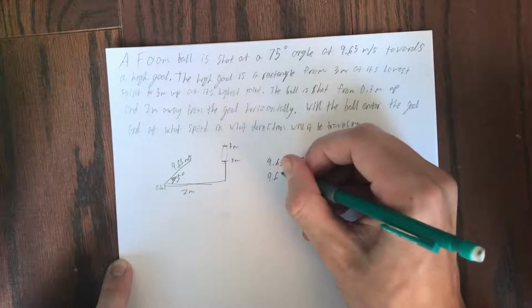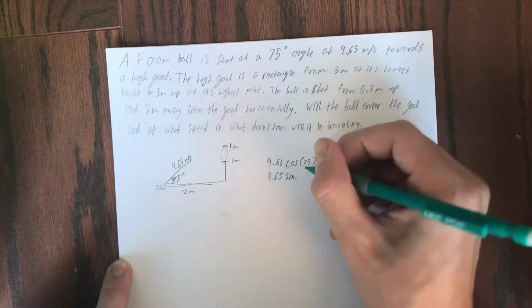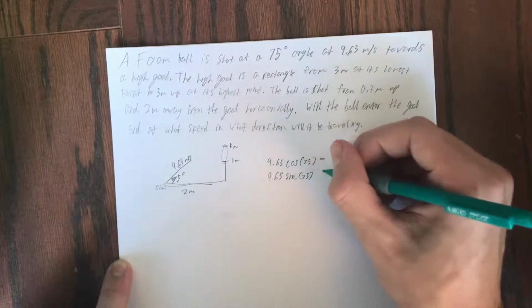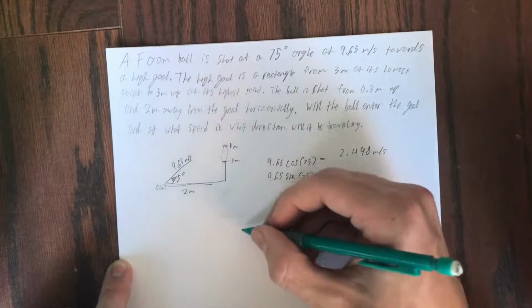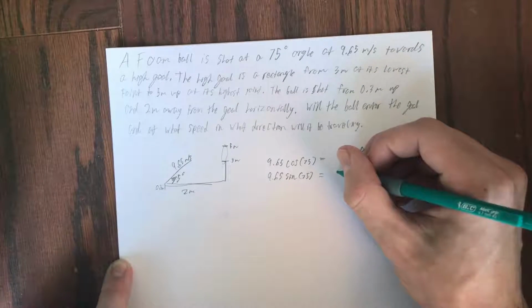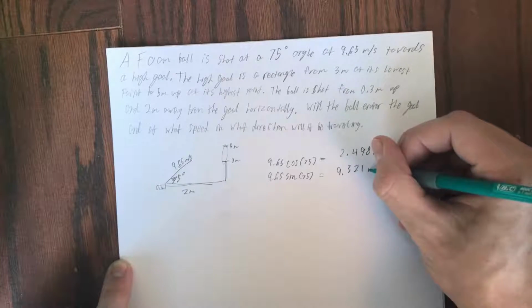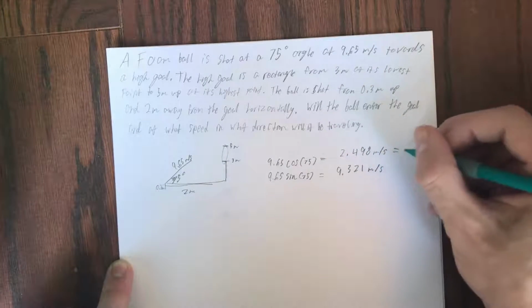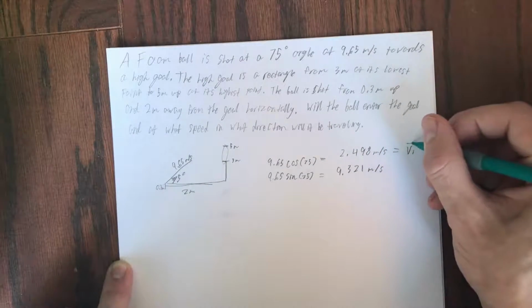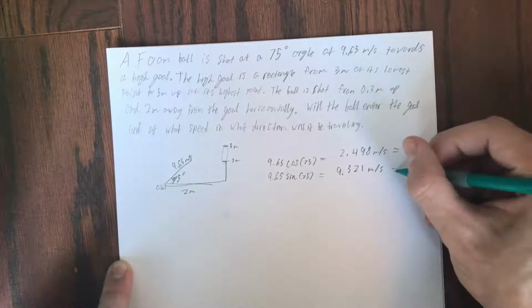And with 9.65 sine 75, we can find the vertical velocity, which happens to be 9.321 meters per second. So those are our initial velocities.